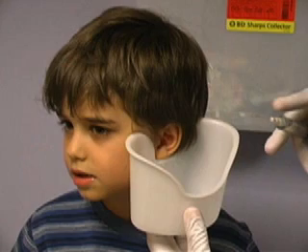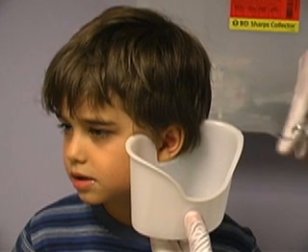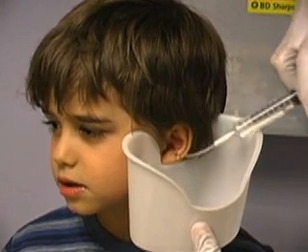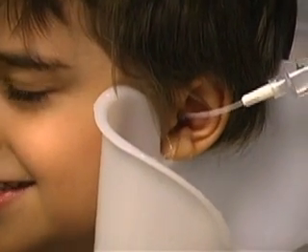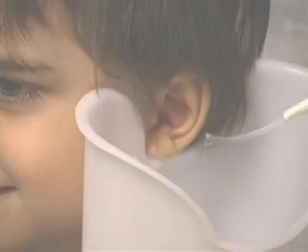Alternatively, you may use an irrigation technique. Obtain a large syringe filled with lukewarm water connected to butterfly tubing to flush out the cerumen. Use of cold water should be avoided, as it is uncomfortable and may cause nystagmus.